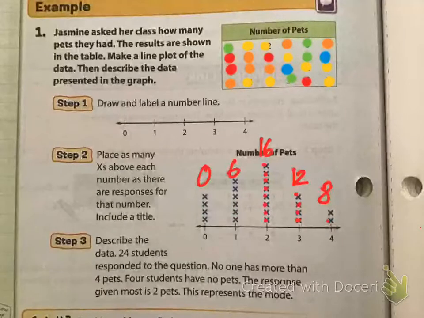There are 24 responses. So if we added all of these together, we would have 0 plus 6 plus 16 plus 12 plus 8 is 42. We divide it by 24. We get people have an average of 1 75/100th pets. Now, mind you, you can't have 75/100th of a pet, but that's what the average is.